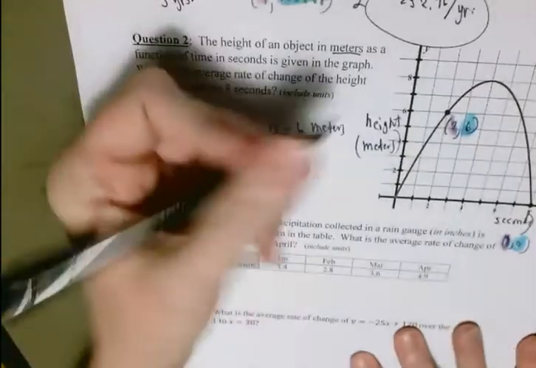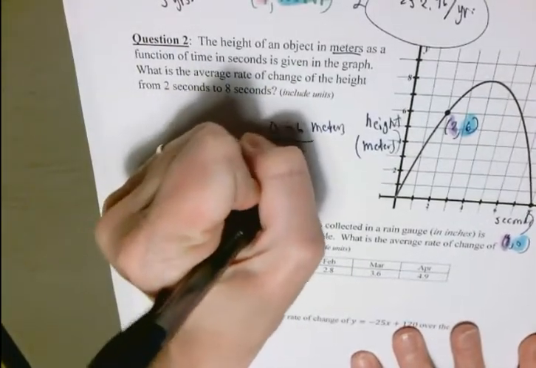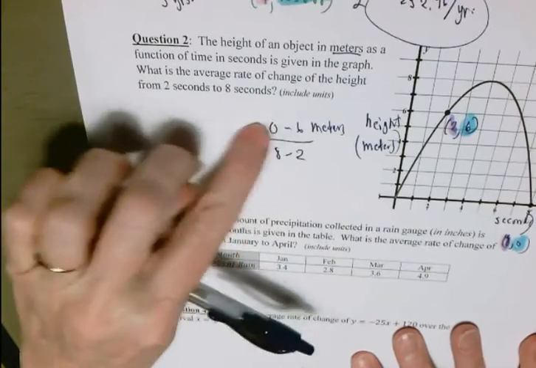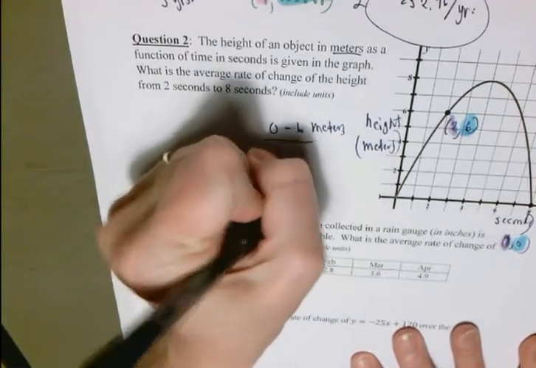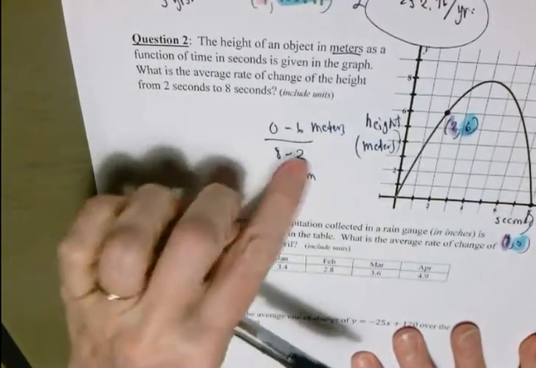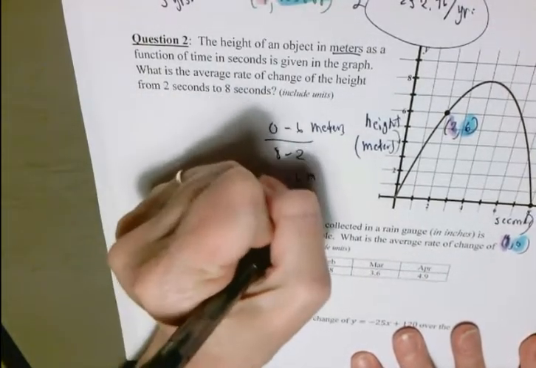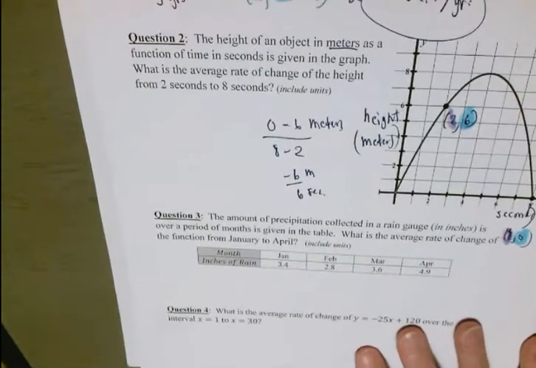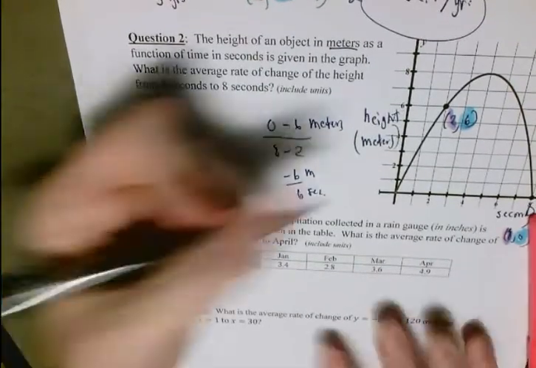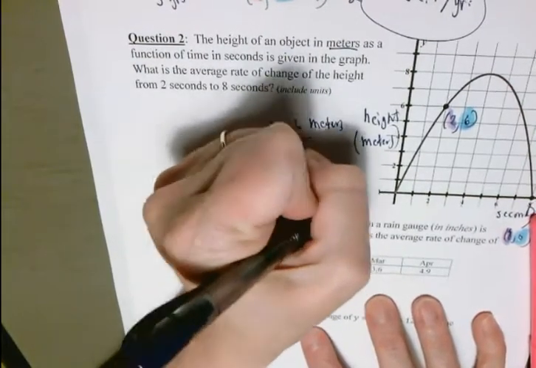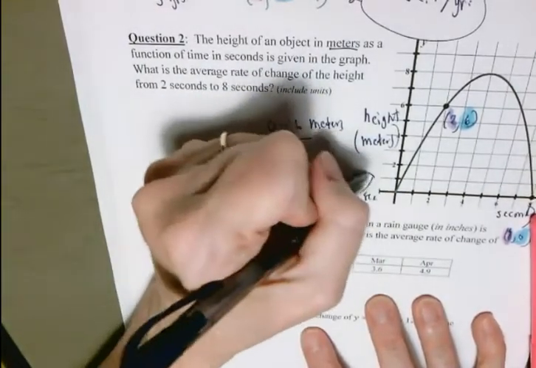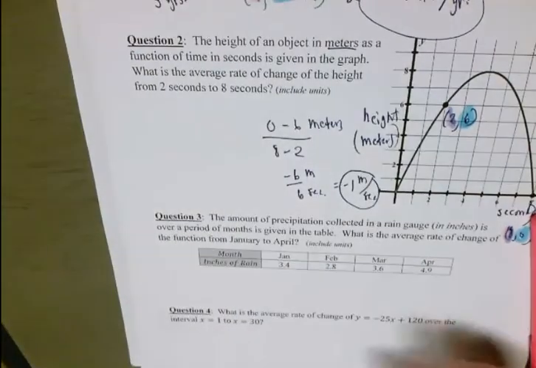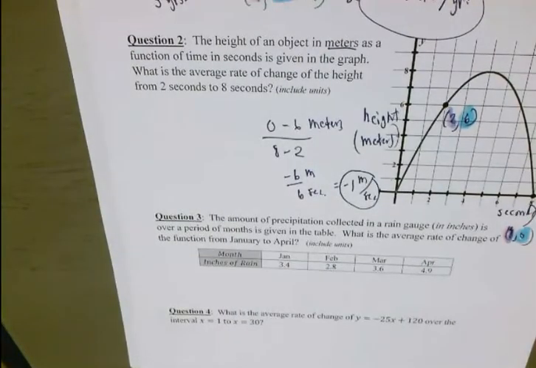So 8 minus 2. So the first number was negative 6. 0 minus 6 is negative 6 meters. 8 minus 2 is 6 seconds. So when you divide negative 6 by positive 6, you get negative 1 meters per second. So that is the average rate of change in the graph, negative 1 meters per second.